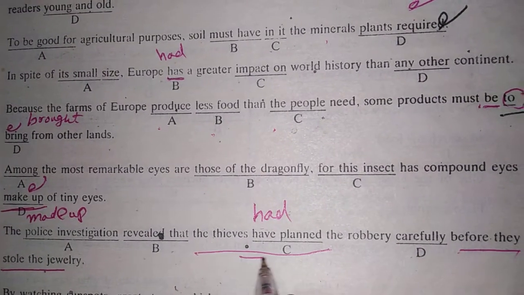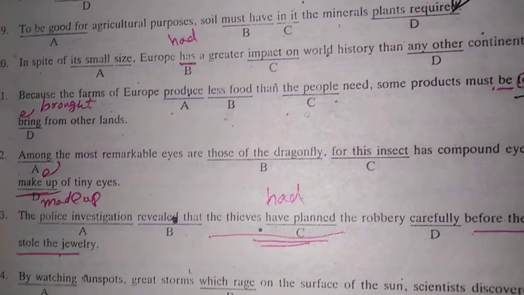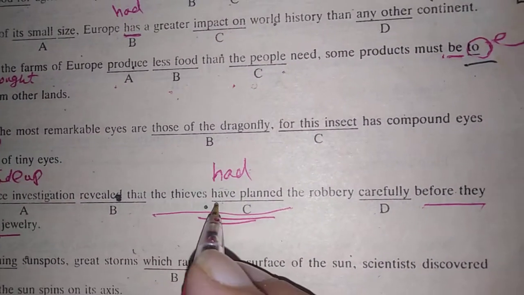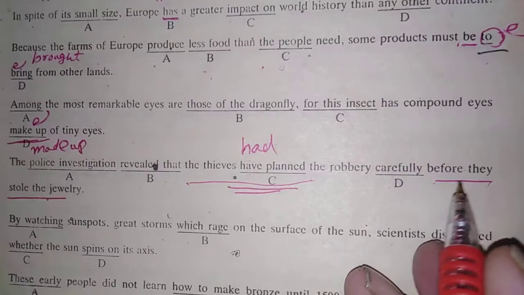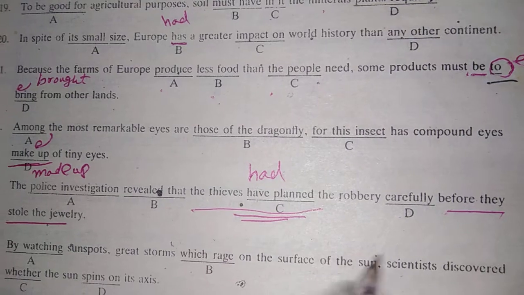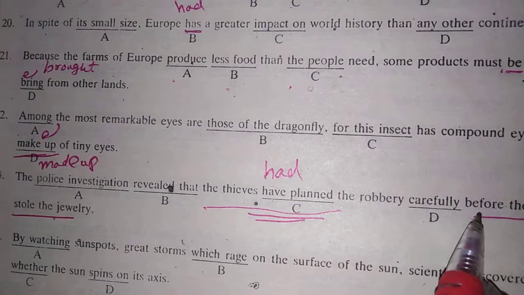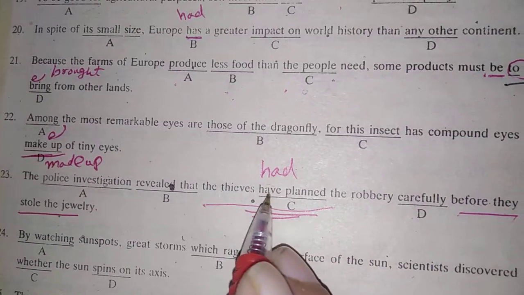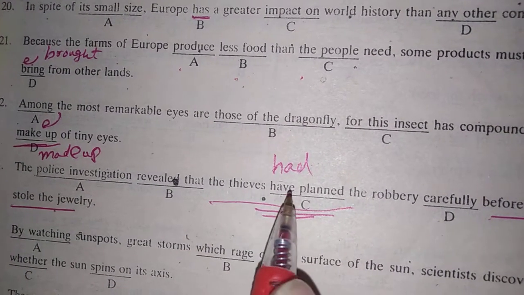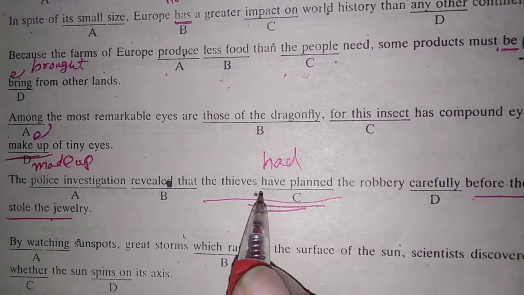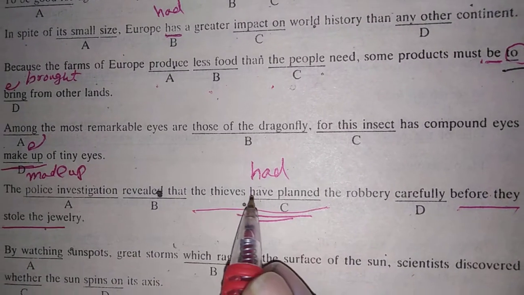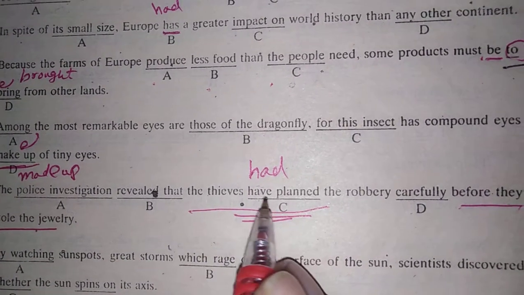Present perfect was required by the student's mistake, and you are going to correct. Past perfect was required because the thief had already planned. So one action completed before another action. So this is very important. So had planned was required, not present perfect, because it is the function of past perfect to show that an action took place before another action started or took place.